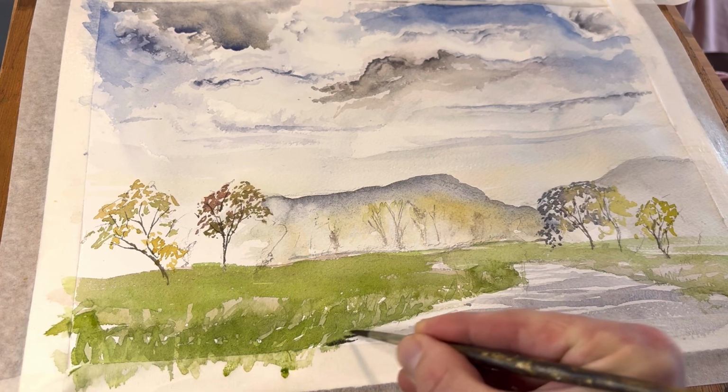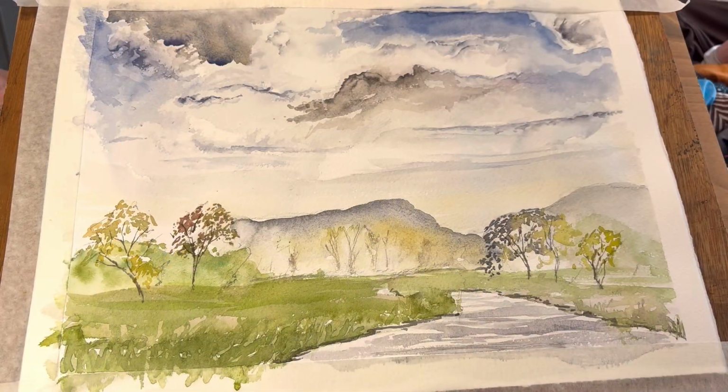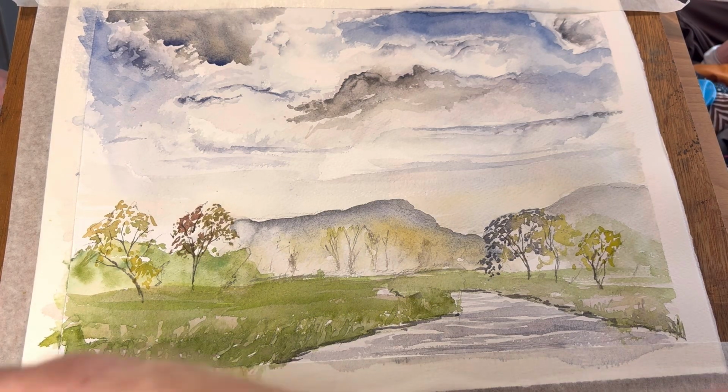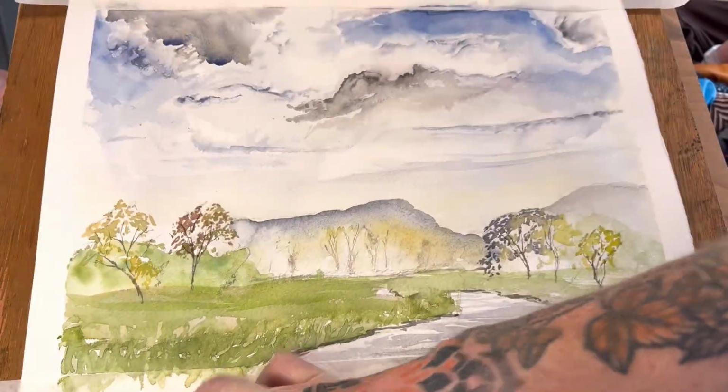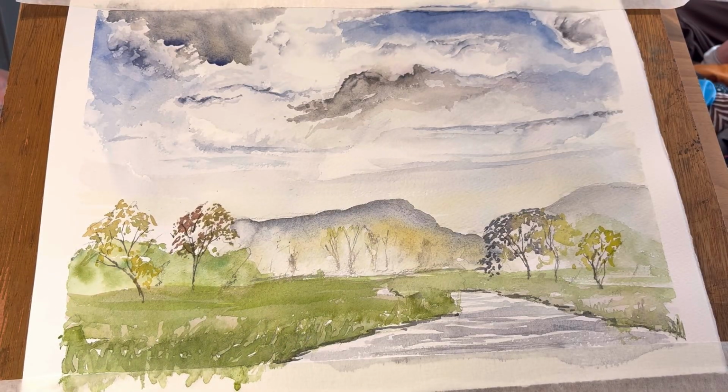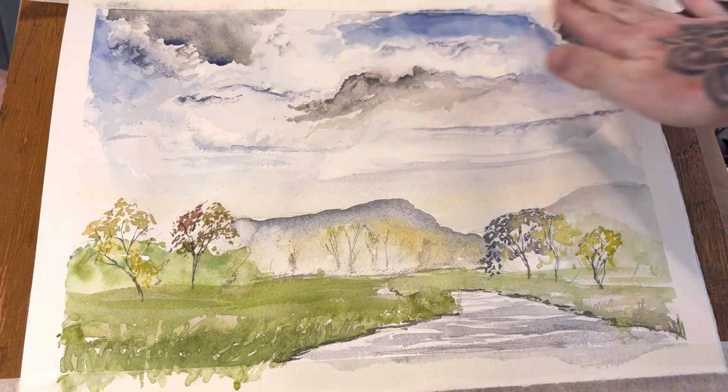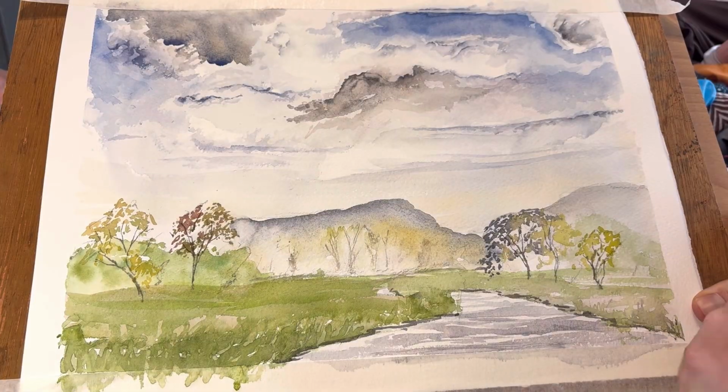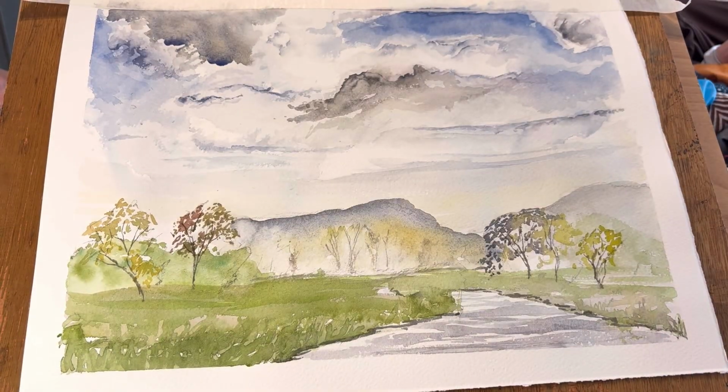I hope you found this quite helpful if you are struggling with perspective or getting the water in your scene correct. Just a quick demo, and that's pretty much how you get successful water in your landscape.